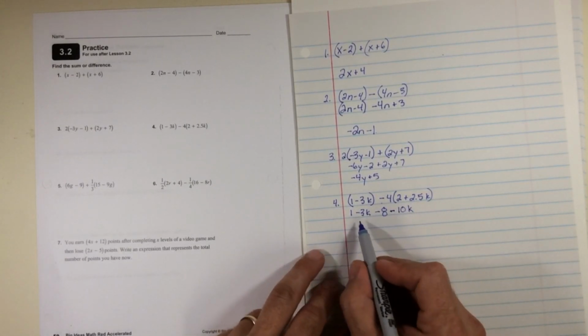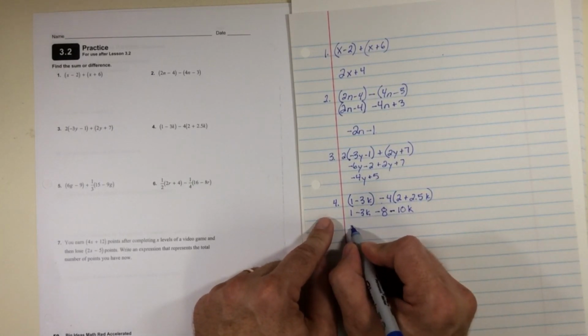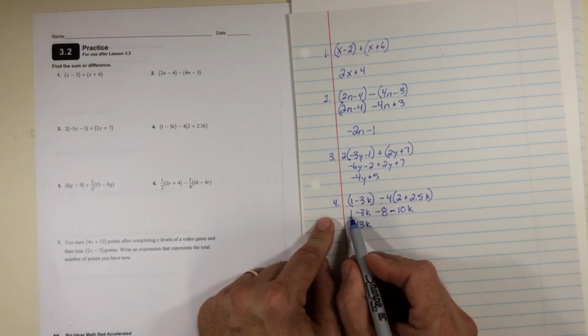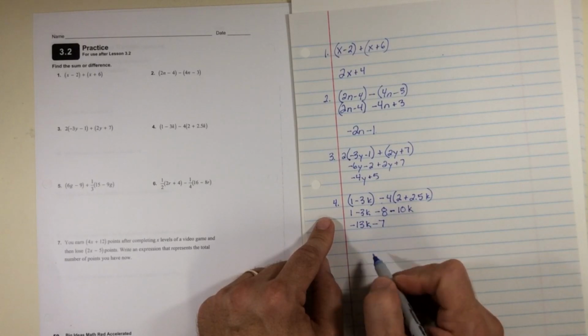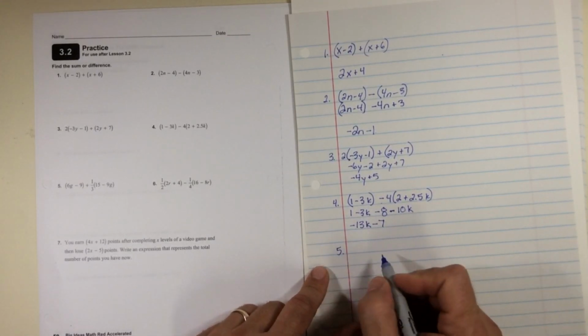Now I'm combining like terms. Negative 3k, negative 10k. Same sign, add and keep the negative: negative 13k. 1 and negative 8, different sign, subtract. Keep the sign of the larger. Negative 13k minus 7.